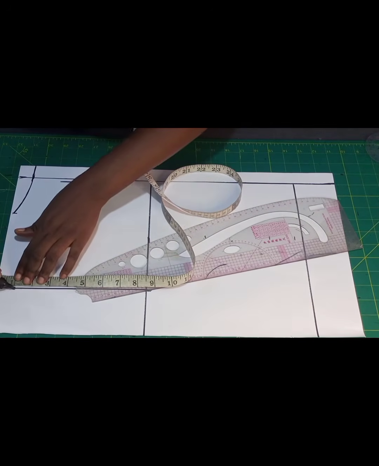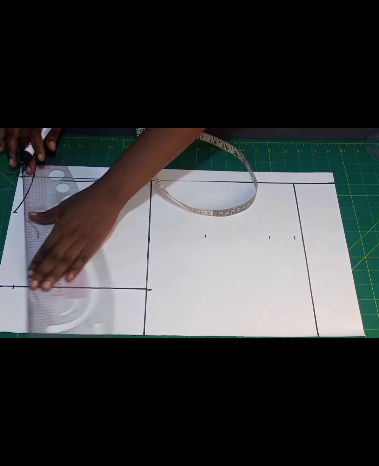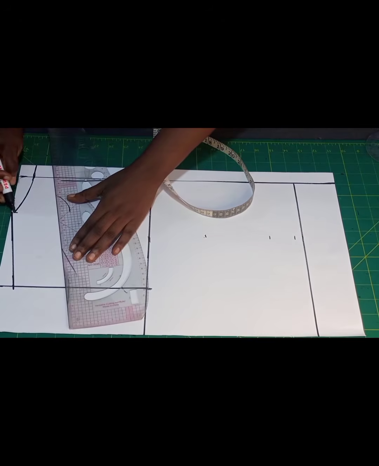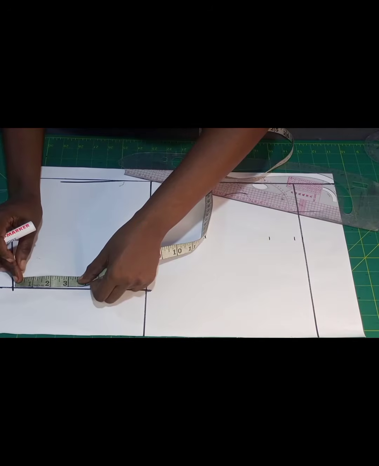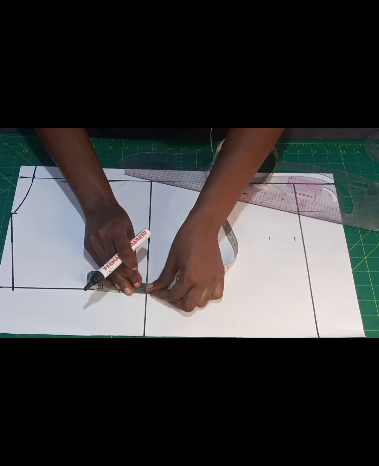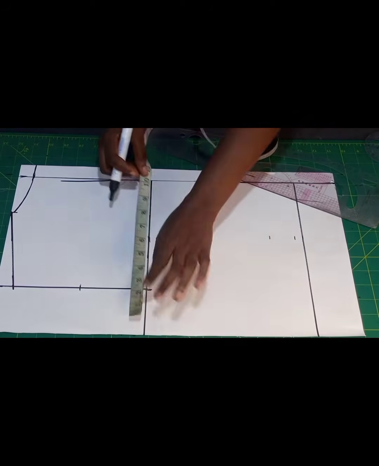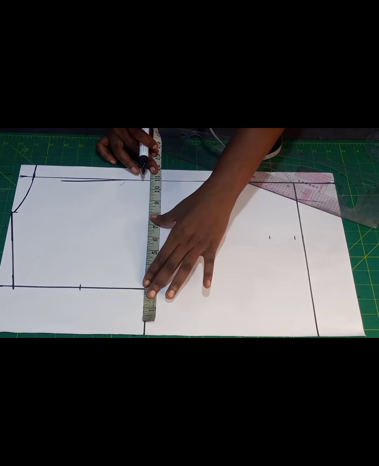One inch for shoulder slope. Then you get the midpoint and you mark. Then you put the round bust on the chest line.